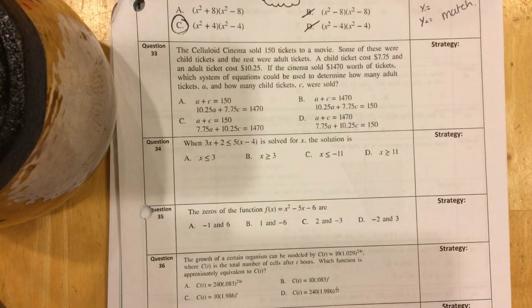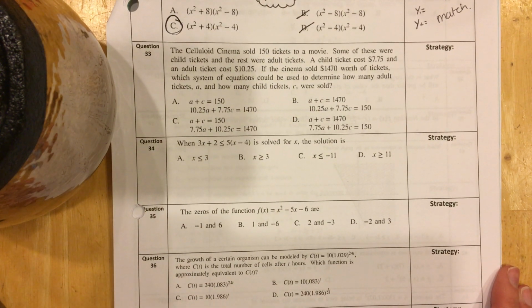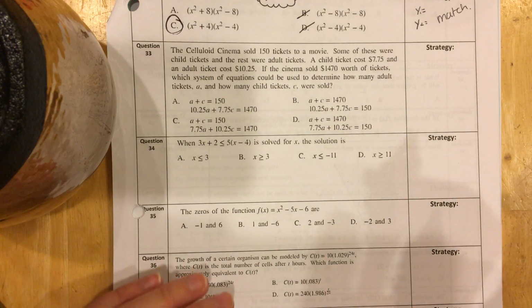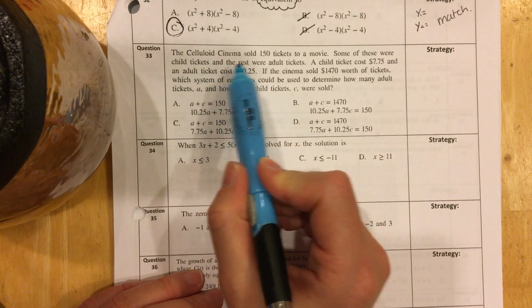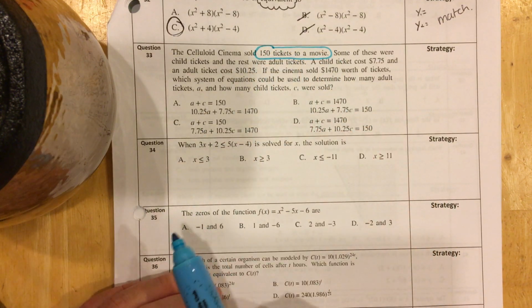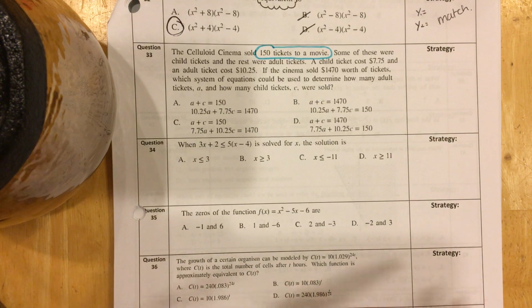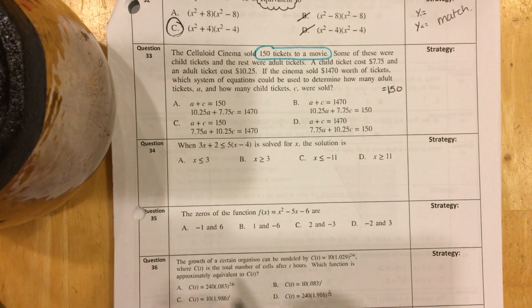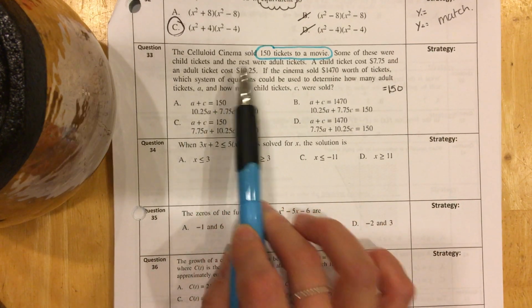Okay, question 33. This is similar to the one where you're going to be matching variables with the numbers that they go with, and then you're also going to be matching all the numbers that represent money in one equation. So you don't even really have to read this whole question. Many of these are in the same format as this one. If I go through and read, the Celluloid Cinema sold 150 tickets to a movie, so that's your total number of tickets. When I realize that's a total, I like to write that one of my equations is going to equal 150. Some of the tickets were child tickets and the rest were adult tickets.